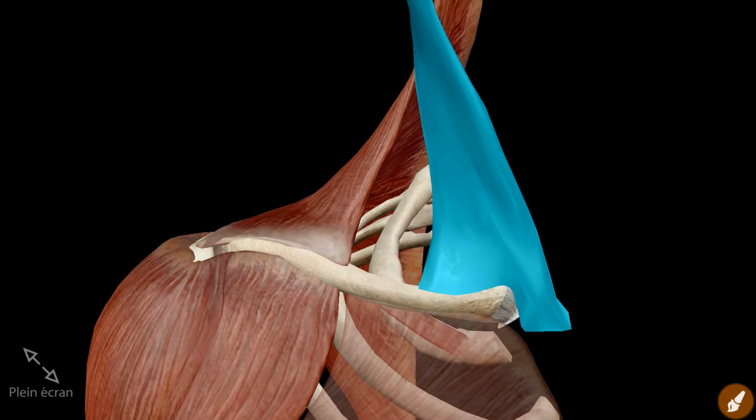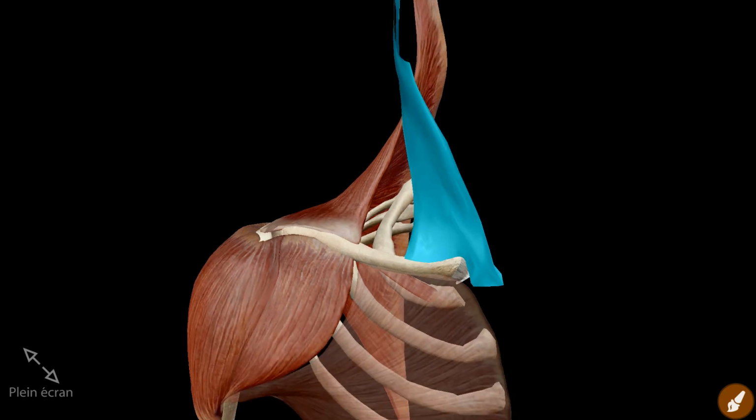In its medial two-thirds fits the sternocleidomastoid muscle.